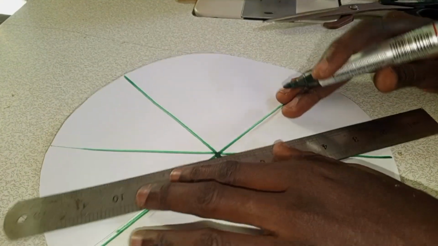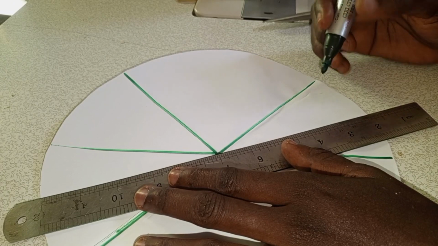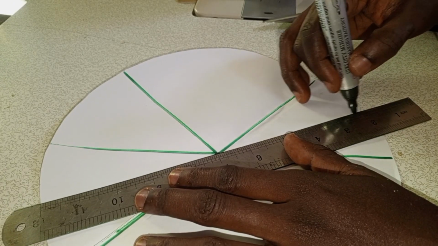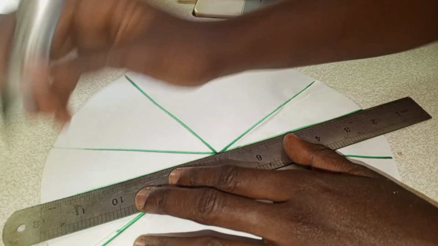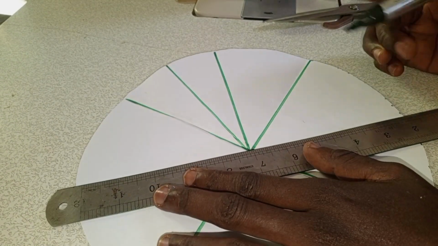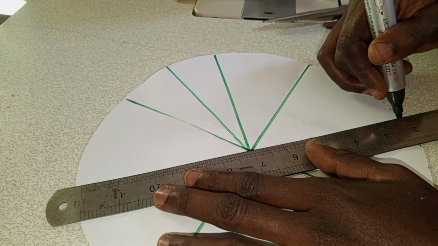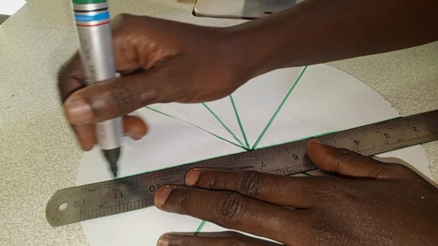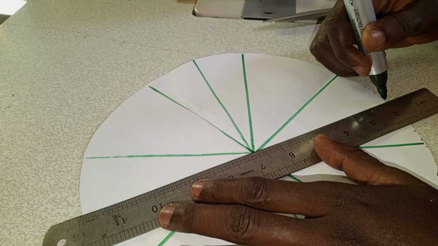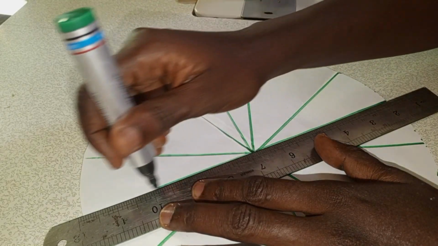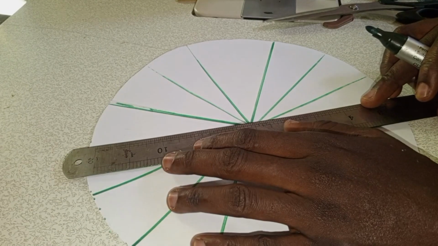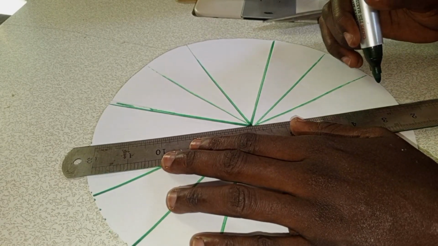So let me just draw these lines, and let's try to make a cone, so that you understand that irrespective of where your dart is, it does not matter. You can put it by the side, on the waist, on the shoulder, it can come from the neck, anywhere. It does not affect the fit of the dress, as I said earlier.